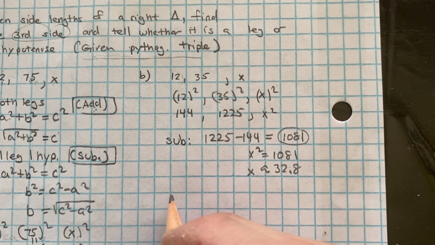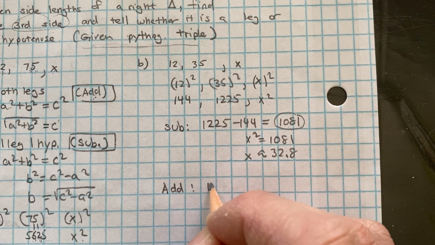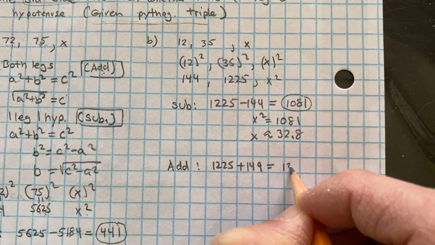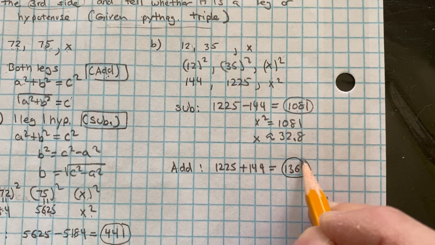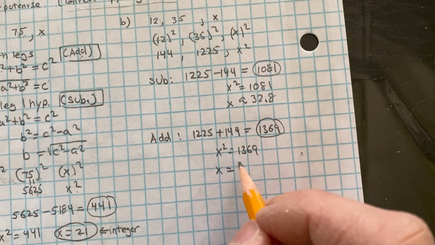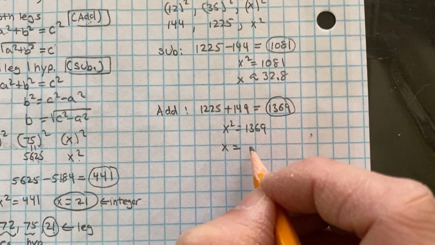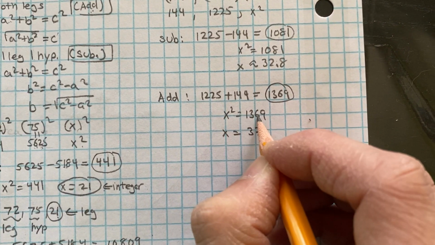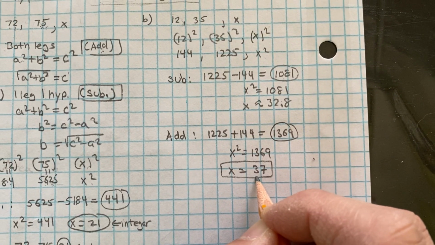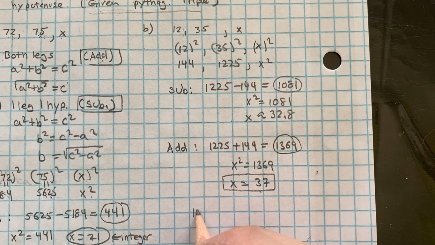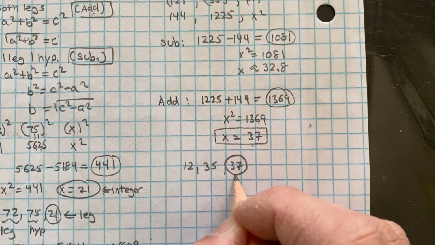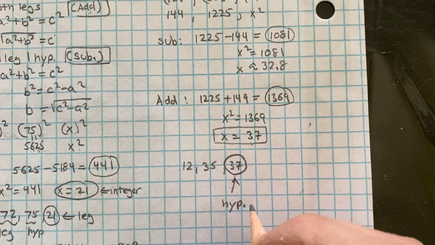Okay, now let's say we add those two numbers. If we add them, we're going to get 1369. We take this value, set it equal to x squared. And if you take the square root of both sides, you're actually going to get an integer, x is equal to 37. So this is an integer, which means it's part of a Pythagorean triple. And so my side lengths are 12, 35, and 37. This is the side that we solved for. This guy right here has to be a hypotenuse.